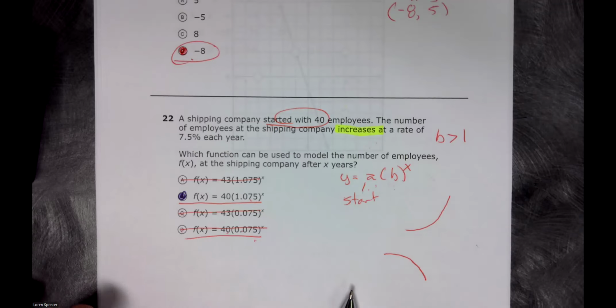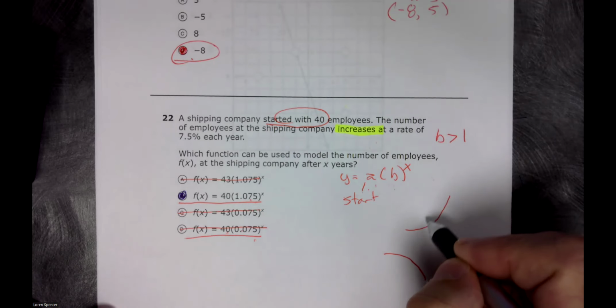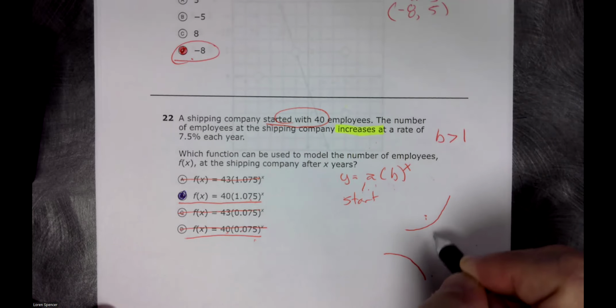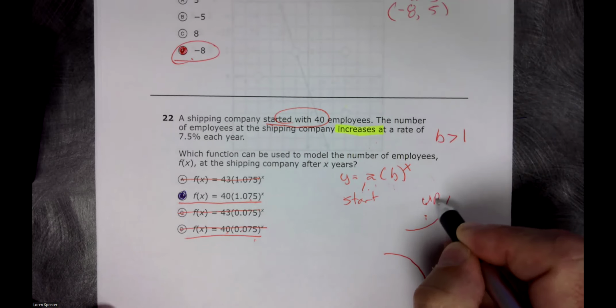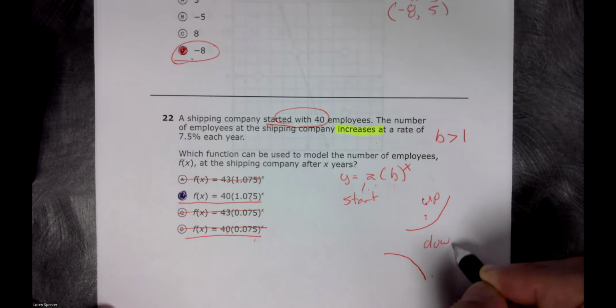All right. This is increase, this is increase, this is decreasing. Because this is going up. Up is increasing, down is decreasing.